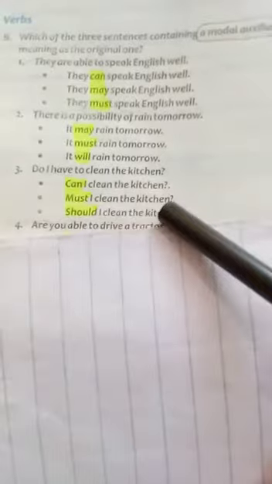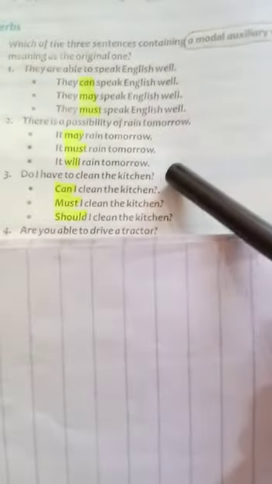Third is: do I have to clean the kitchen? Can I clean the kitchen? Must I clean the kitchen? Should I clean the kitchen? Now, do I have to clean the kitchen? This is showing obligation, and obligation is indicated with this modal auxiliary verb, that is must. Must I clean the kitchen? So the second option is correct.